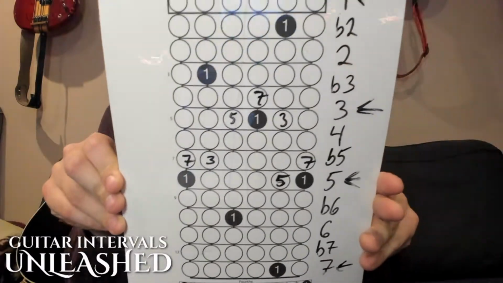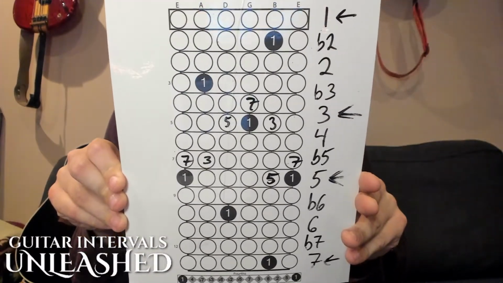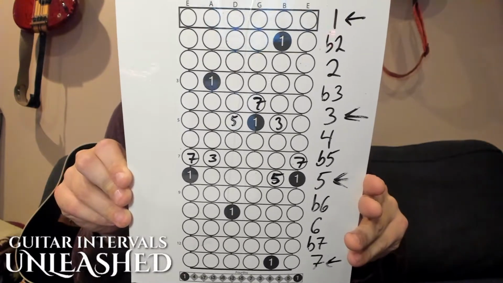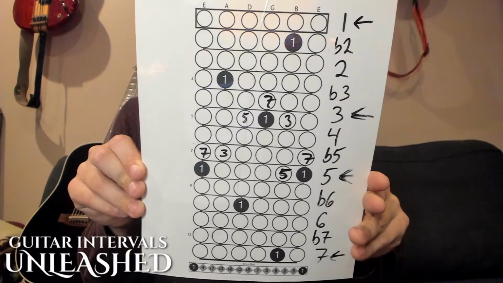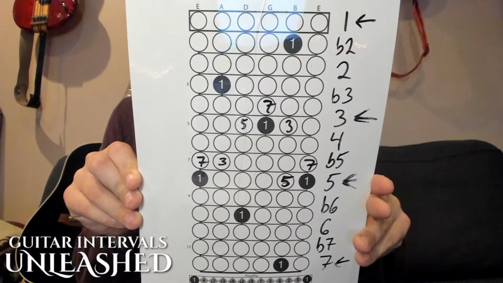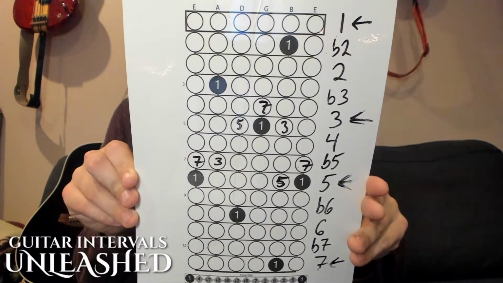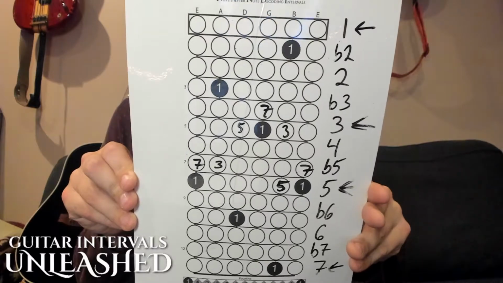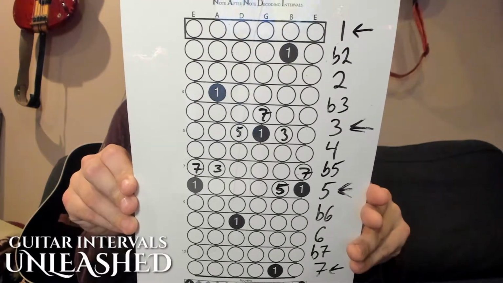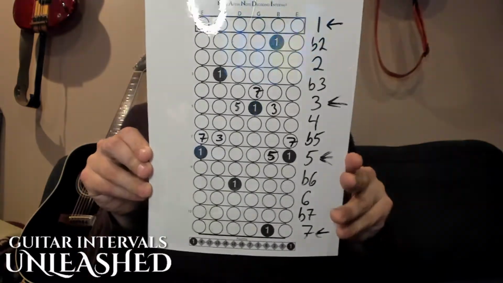Alright, so there you are. So there's a major 7th arpeggio in the G shape. So on your low E, you're going to have your 7th and your root. On the A, you're going to have a 3rd. On the D string, you'll have a 5th. On the G, the 7th and the root. On the B, the 3rd and the 5th. And on the E, the 7th and the root. So this is a C major arpeggio played in the G shape.